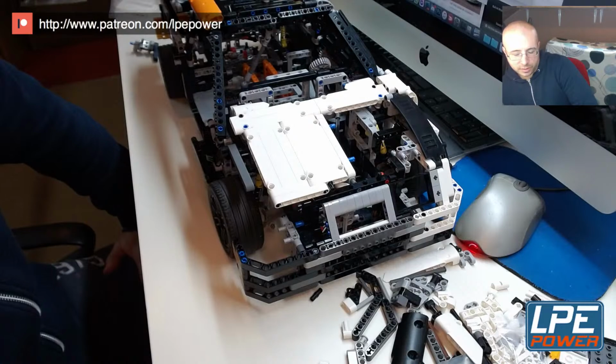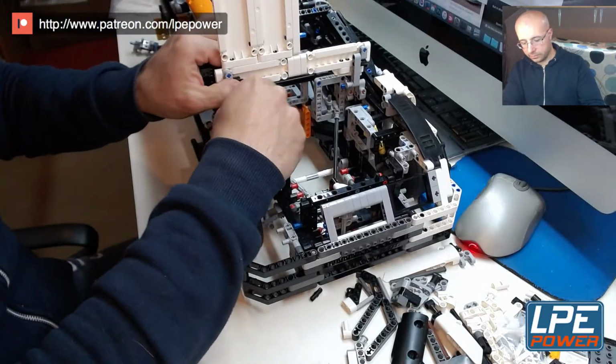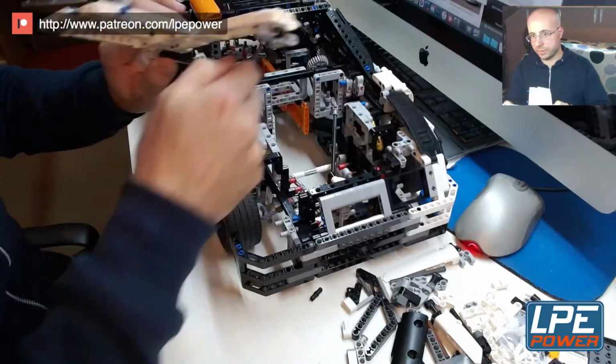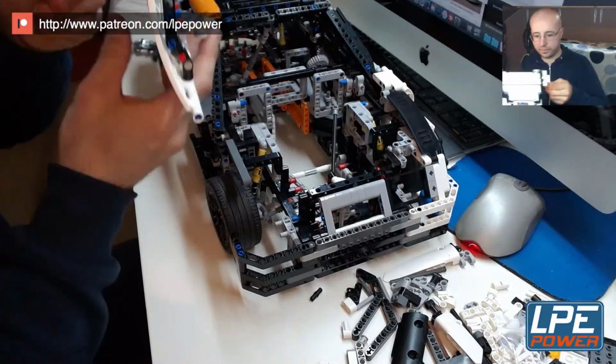But to be honest, I don't like it. I actually prefer the hood that we made in the first iteration. I don't know about you, but I'm listening to suggestions.